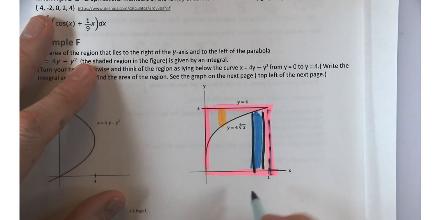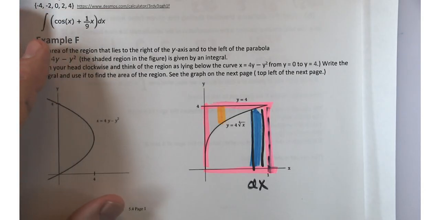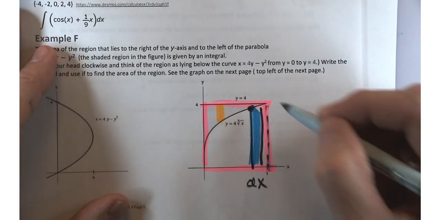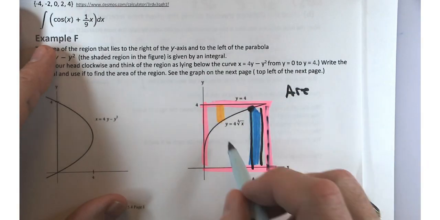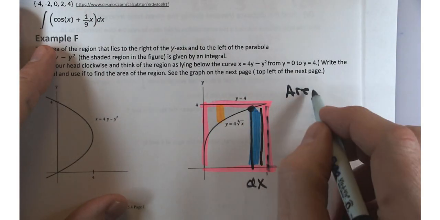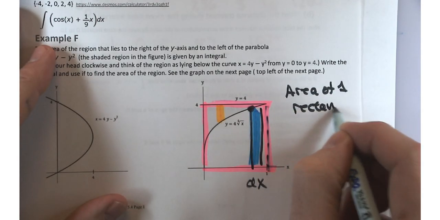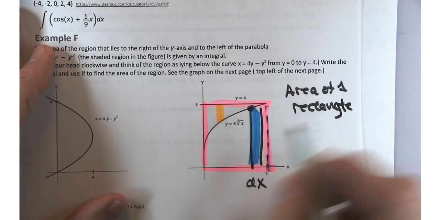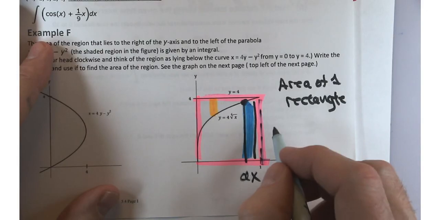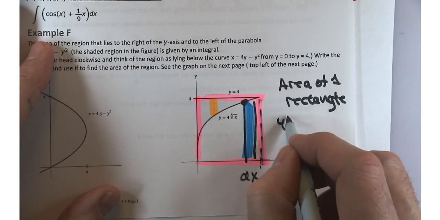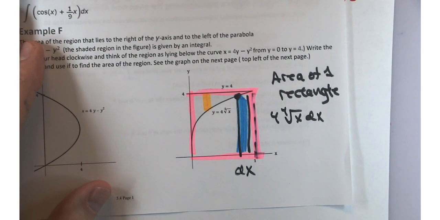The thickness of that slice is dx. What's the height of this thing? Yeah, it's going to be 4 times the 4th root of x. So the area of one rectangle is going to be 4 times the 4th root of x dx.